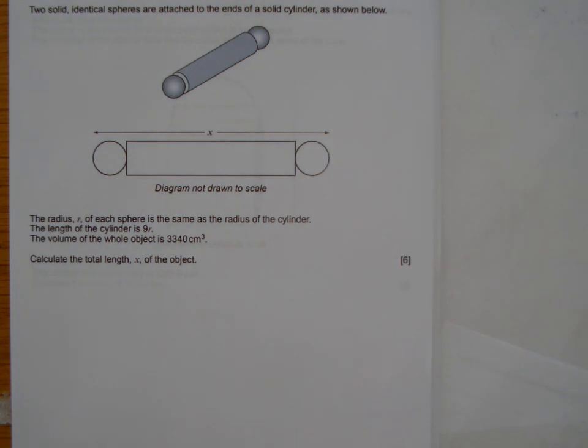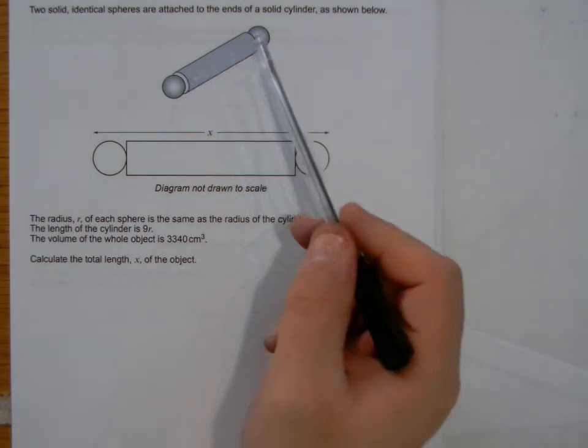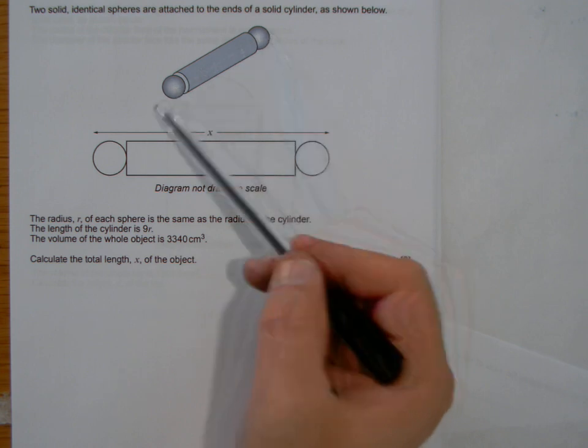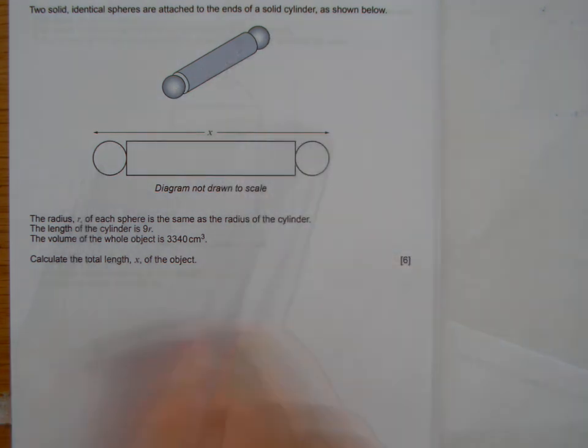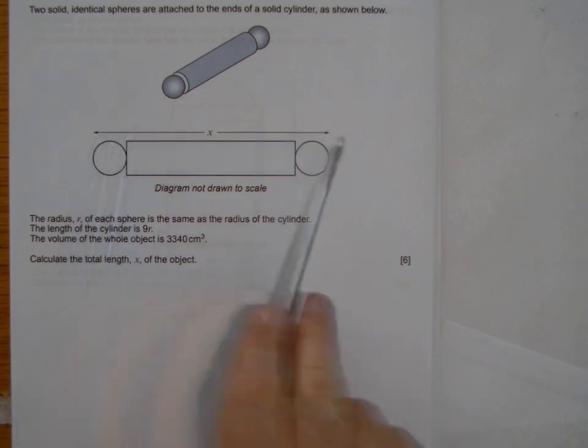Okay, so I've got two solid identical spheres attached to the ends of a solid cylinder as shown below. So it looks a bit like a rolling pin, really, doesn't it? You've got a cylinder here and two identical spheres at both ends. So we've got a cross section here, a side view, and we're asked to find the total length x of the object.